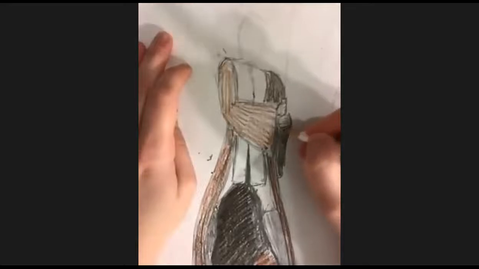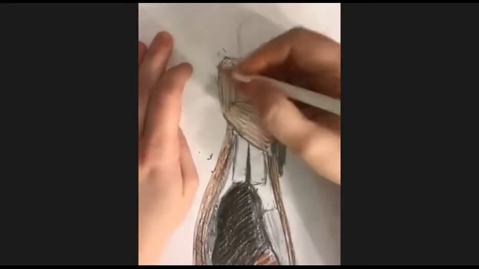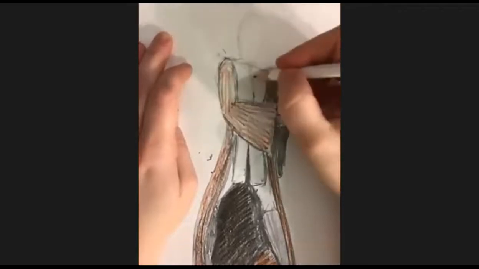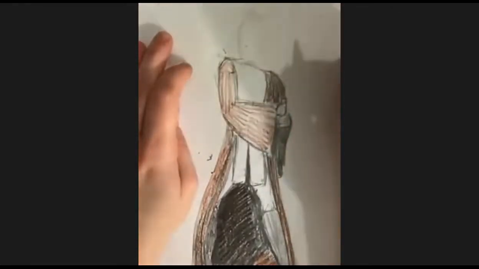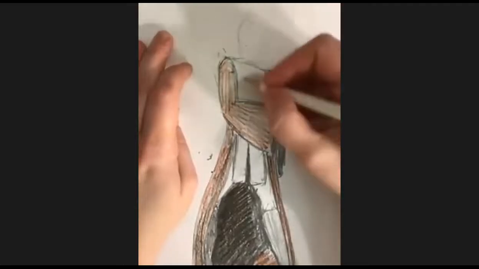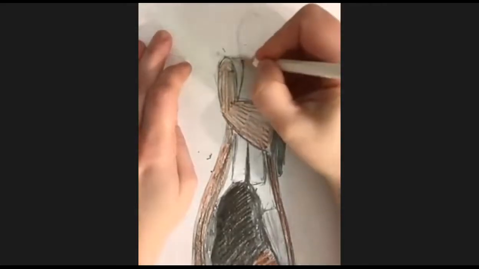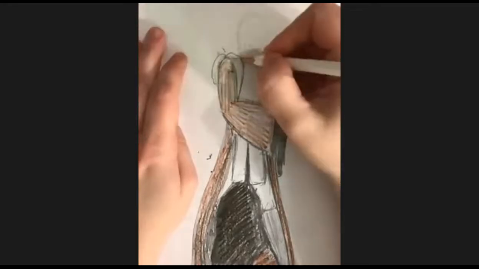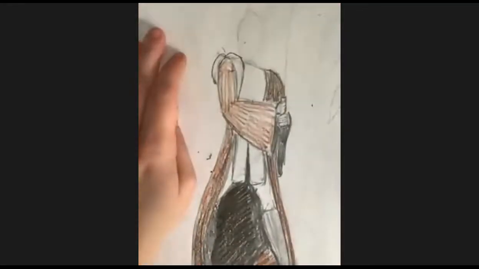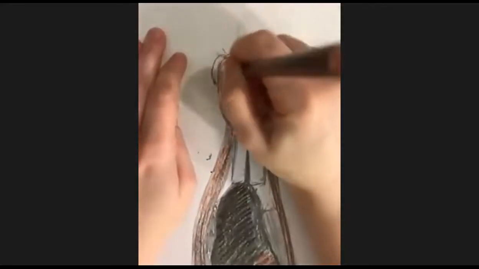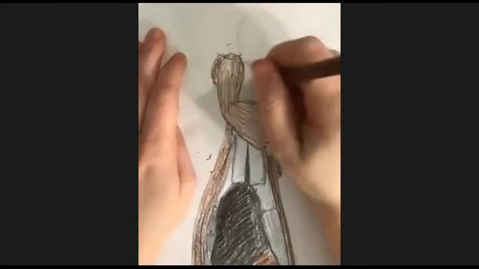I don't usually make the hands super detailed unless they're doing something specific. Let's erase this chest bone. We can go ahead and draw his shirt. So he's got a hood here. So I'm just going to draw his hood and I'll color that in too. So I think I'm pretty much done with his robes.